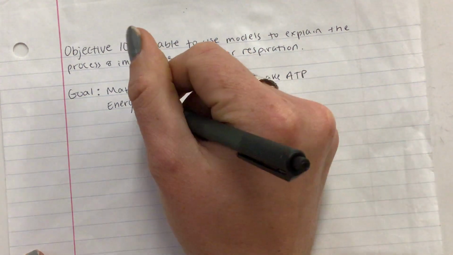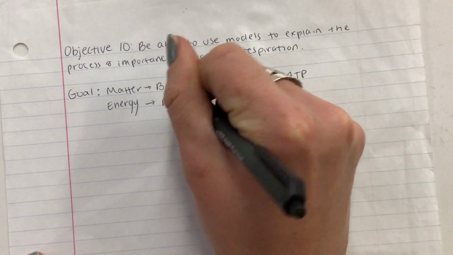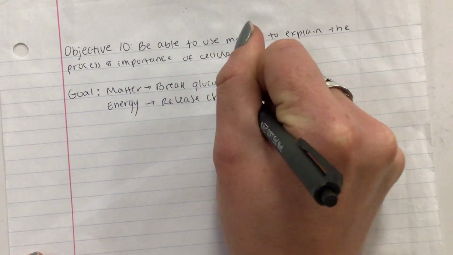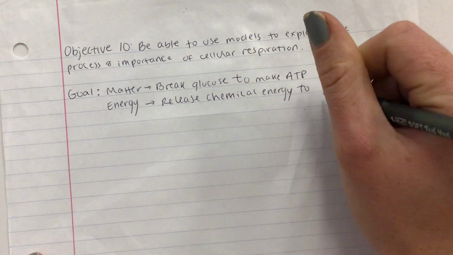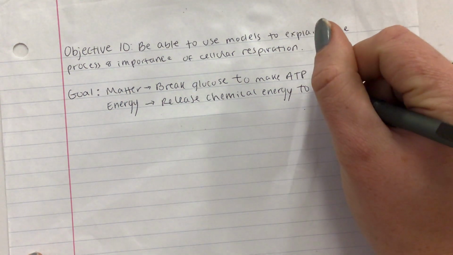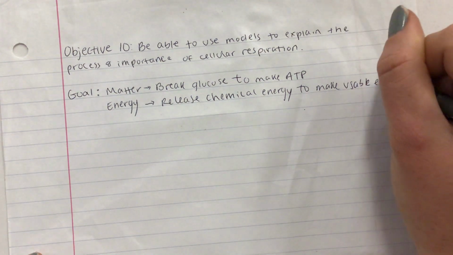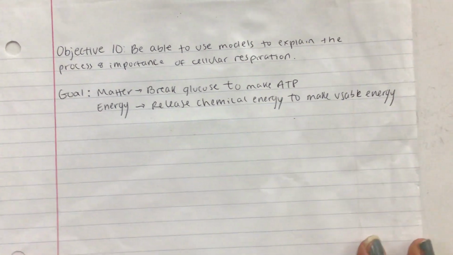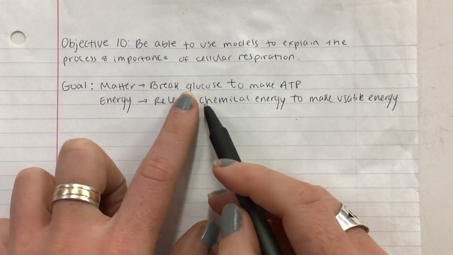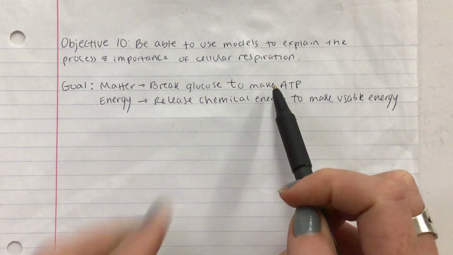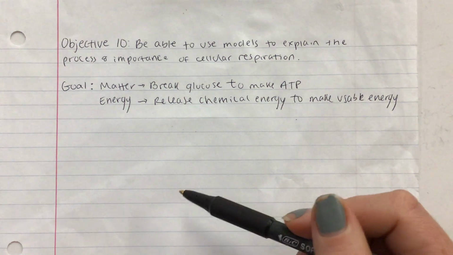And as we do that, we are going to have this goal of release chemical energy, which is stored in glucose, to make usable energy, which is stored in ATP. So that's the goal of this game. We somehow have to take glucose and break it apart to make ATP, and in doing so, somehow release this chemical energy to make usable energy.